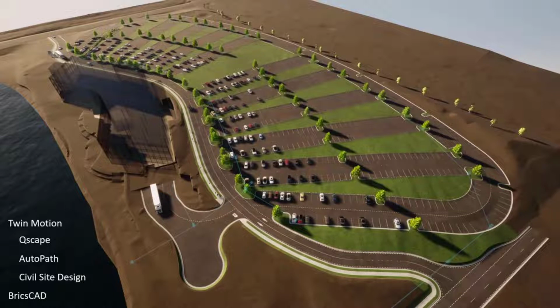Then we will do the car park, roads, drainage and earthworks using an application called Civil Site Design. After this, we will do some swept path analysis on that area on the bottom left where the access road and the truck is. For that, we'll use AutoPath from CGS. And then we'll do some landscaping using QScape from KTF. And at the end, we will link to Twinmotion just to show how easy it is to make extremely interactive visualizations. So it's a great data set, and it brings out all the functionality.